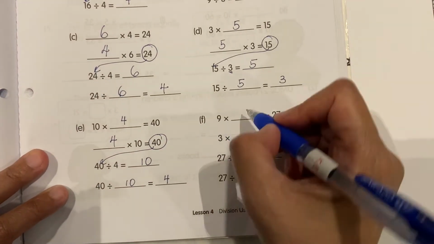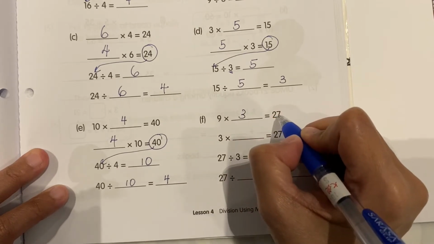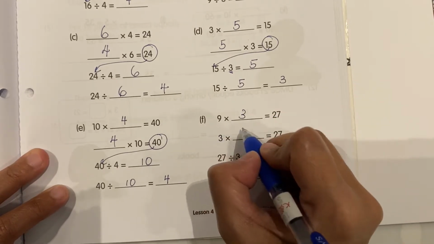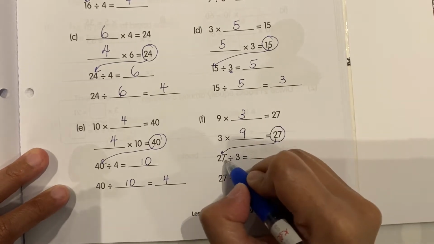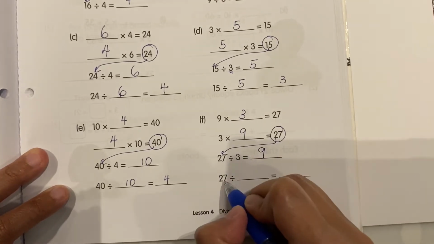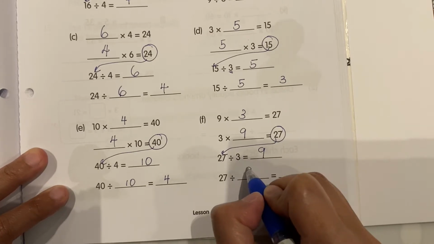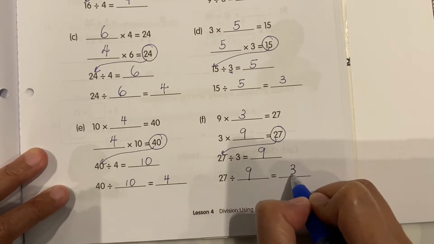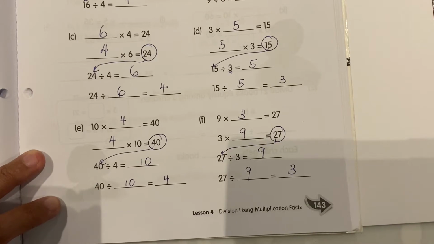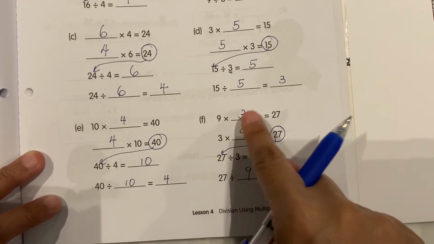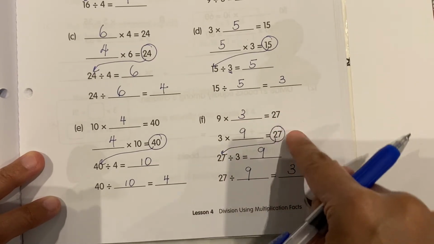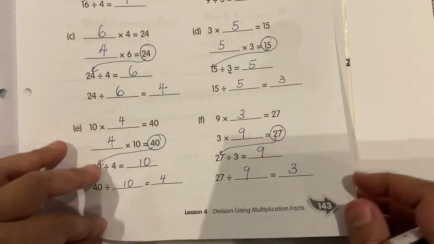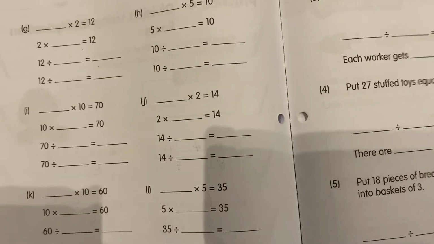Okay, 9 times 3 is 27. 3 times 9 is equal to 27. 27 is the total, so 27 divided by 3 gives you 9. 27 divided by 9 gives you 3. Can you see? The numbers keep repeating because they give the same answer. Okay? Alright, let's do the next part.